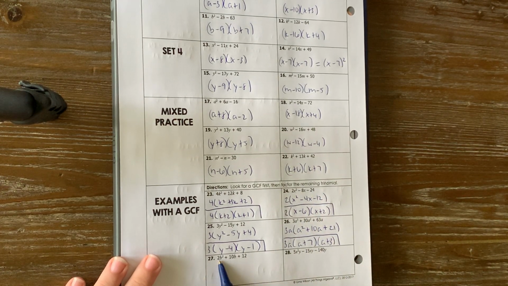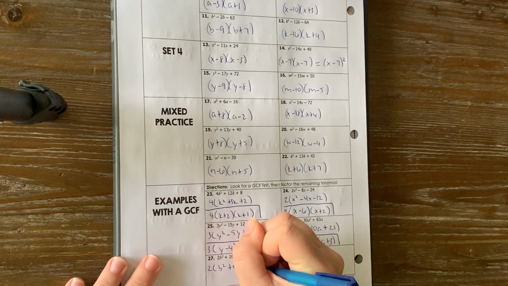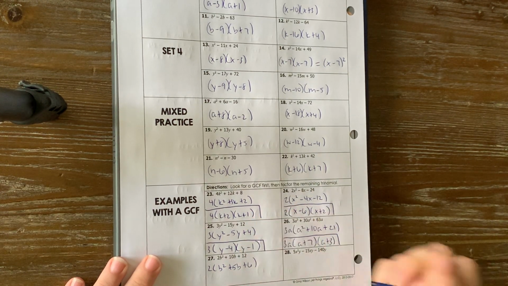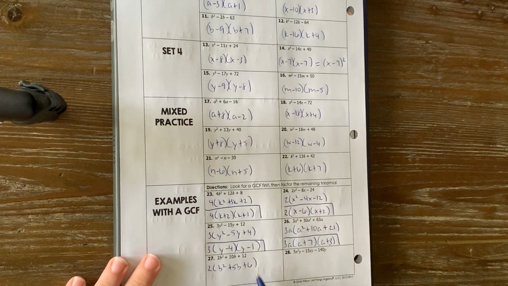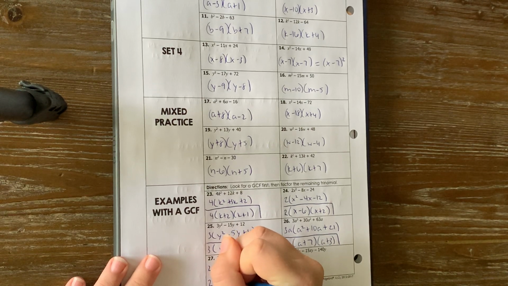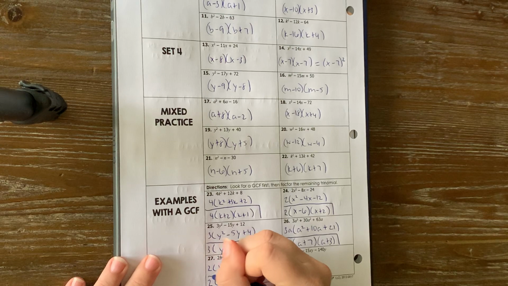27, we can factor a 2 out of everything. So we have b squared plus 5b plus 6. What multiplies to give you 6 and adds to give you 5? 2 and 3. So that 2 we just bring down. We have b plus 2 and b plus 3. That's our final answer.